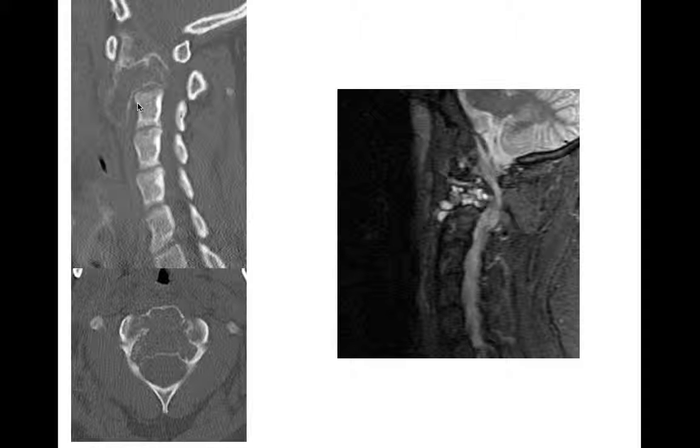Here we see an expansile lytic lesion, which is involving the dens. Here it is on the axial plane right here. It's got a narrow zone of transition. There's no periosteal reaction with this one. It's thinned the cortex out remarkably. You go to MR, there's some fluid levels on MR. This was an aneurysmal bone cyst.